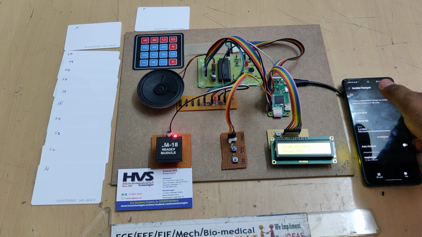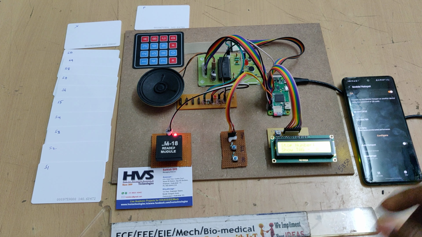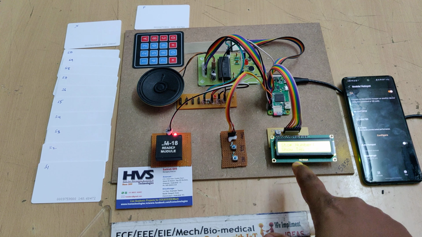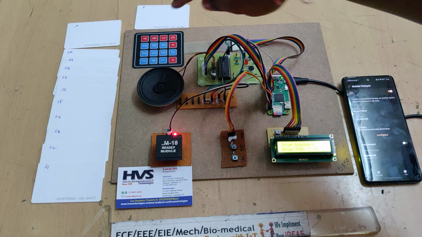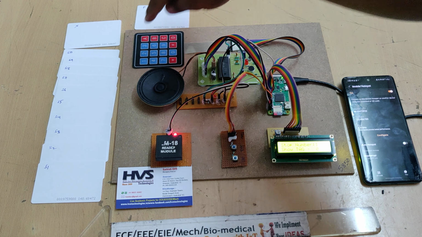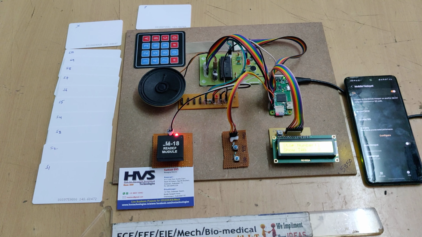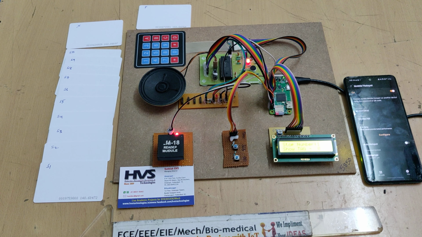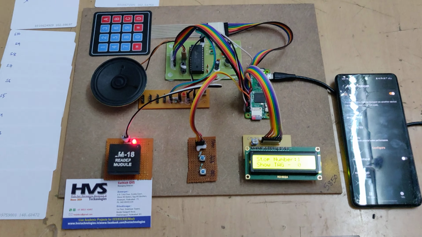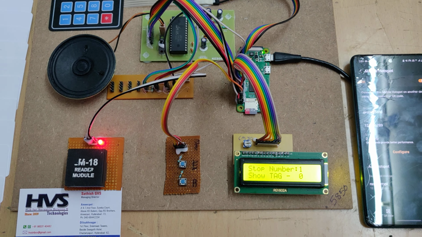If initially it is not connected, you can restart it and check the power supply properly. Now when it shows show tag, only then we need to show the tag. So now the bus will start. Now announce that: stop number 1. Okay, stop number 1. On the LCD display we can see the respective stop number.